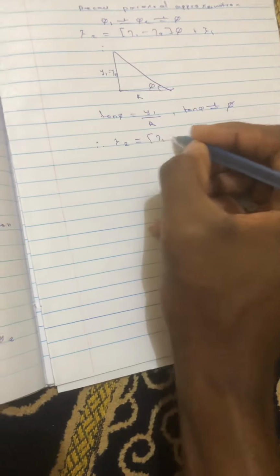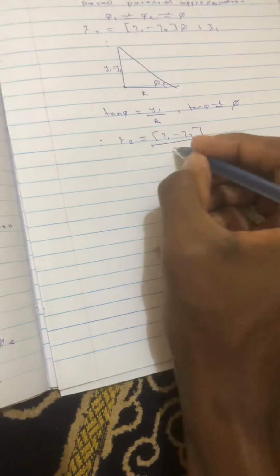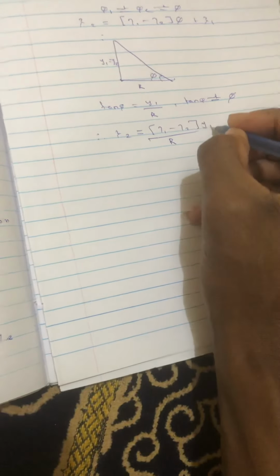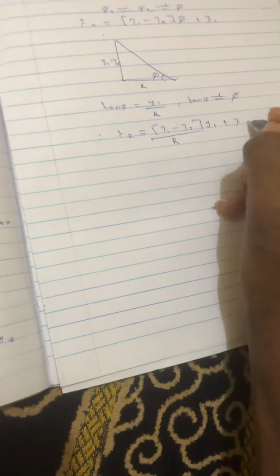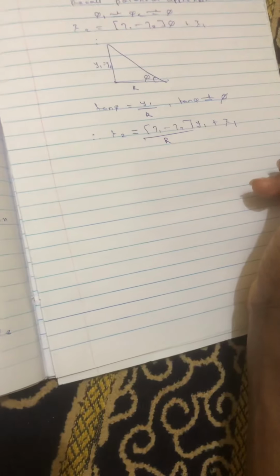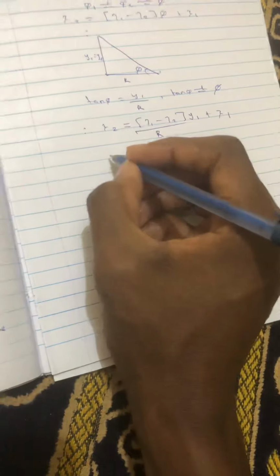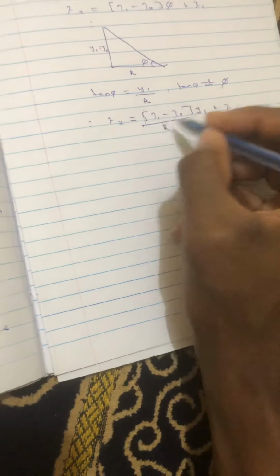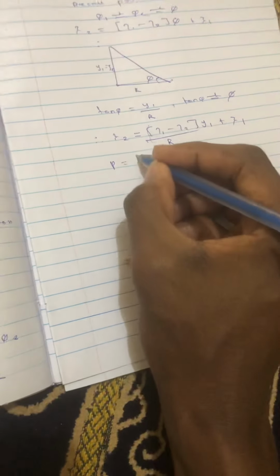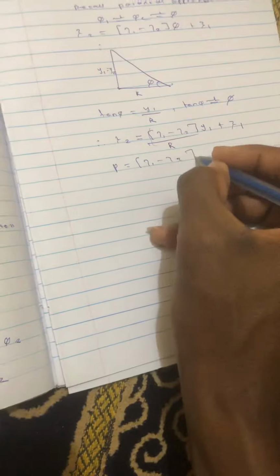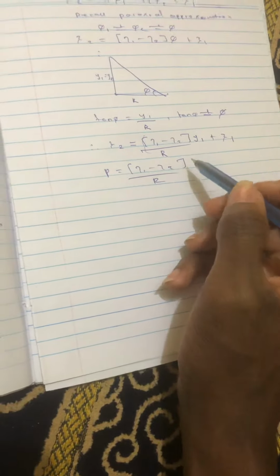Therefore, λ2 is the same as (μ1 minus μ2) over r times y1 plus λ1, where this whole P is equal to (μ1 minus μ2) over r, and it's known as the refracting power of this lens, spherical surface.